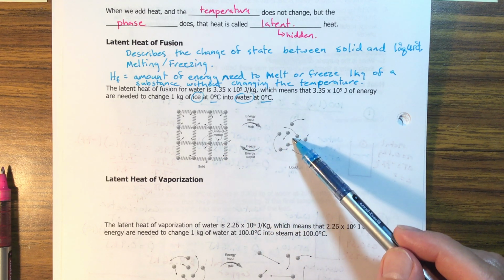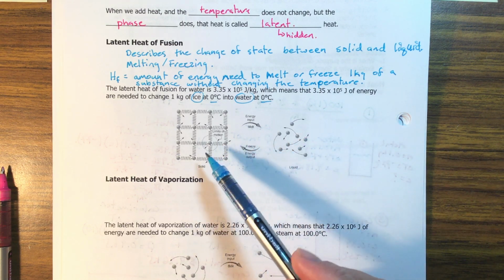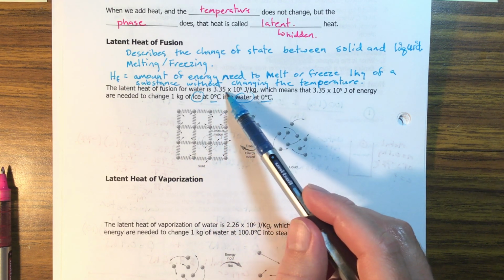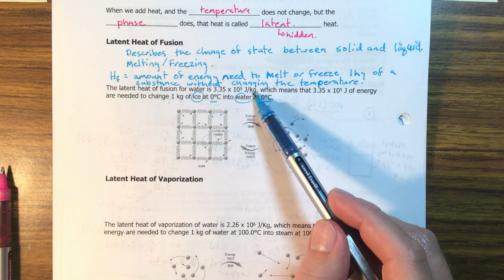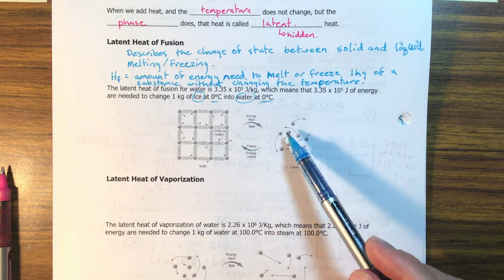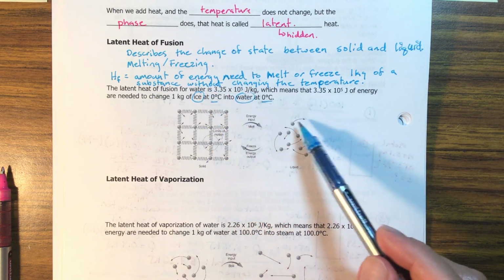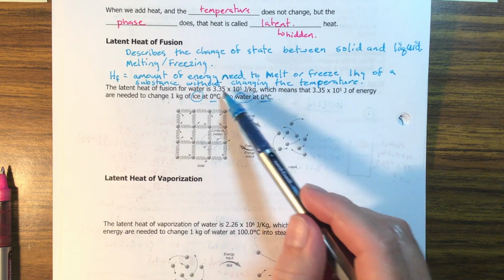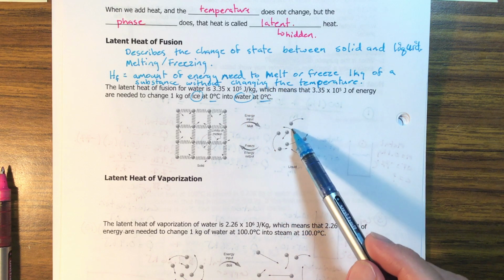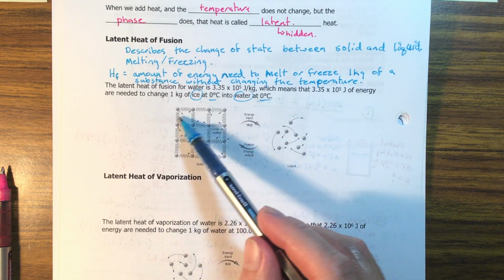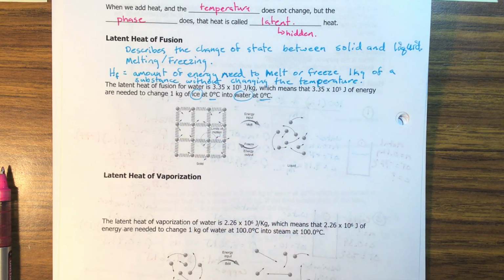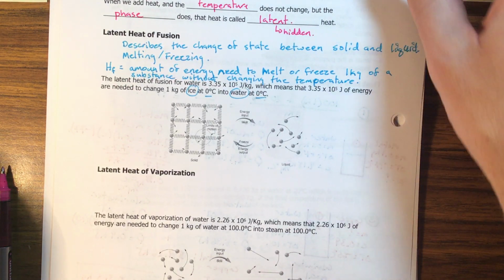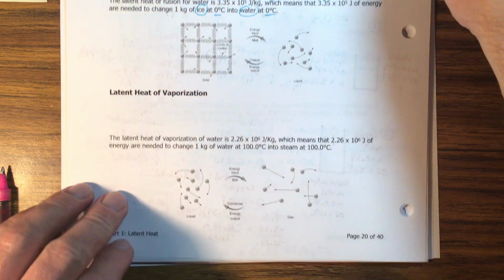And then it becomes a liquid. And the ice is at 0 degrees Celsius. You add in this much energy, it will melt and become water at 0 degrees Celsius. If you have water at 0 degrees Celsius, you take out this much energy, and it will become a solid again. Right, so latent heat of fusion is for solids and liquids melting and freezing.